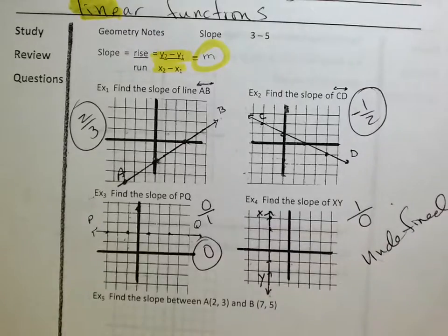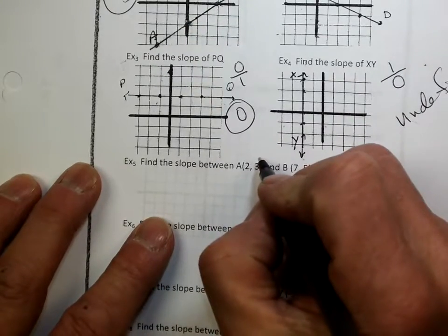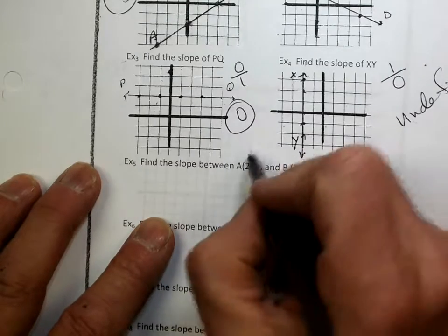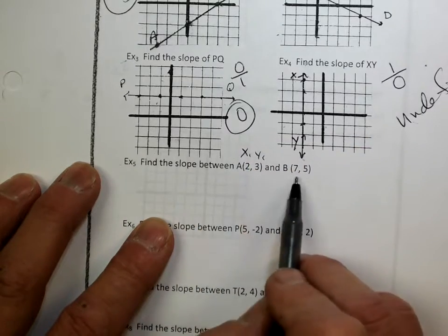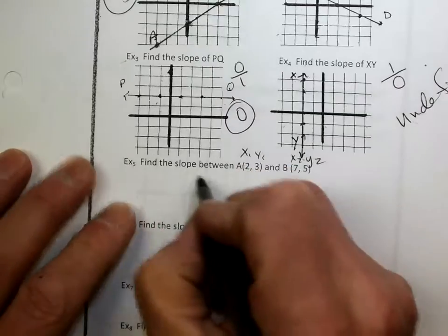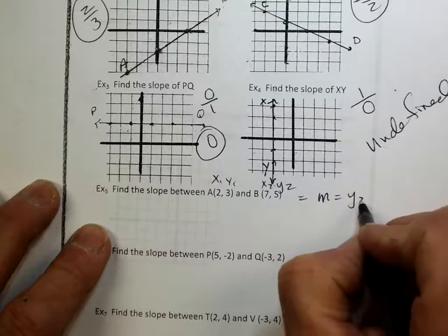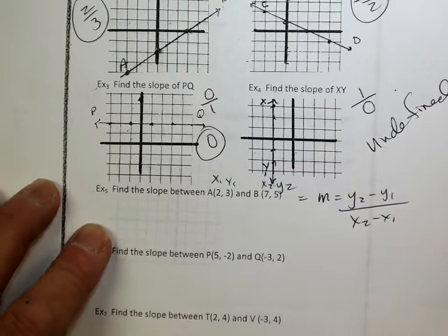Which I think is much easier, okay? So use my slope formula. Every point, Kurt, you watching? Every point has an x and a y value, right? This is my first point. Let's call this x1, y1. First point, x1, y1. Second point, x2, y2. So my formula is m equals y2 minus y1 over x2 minus x1. Okay, that's the slope formula.